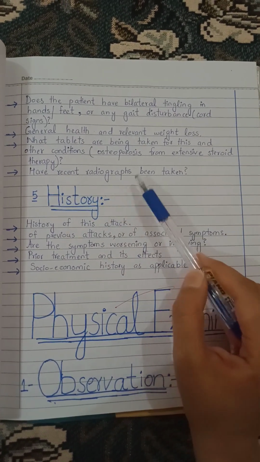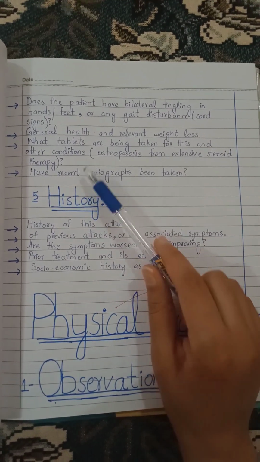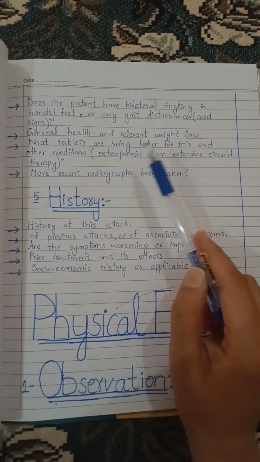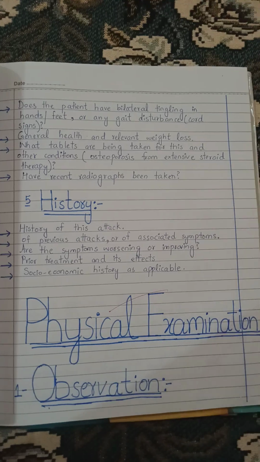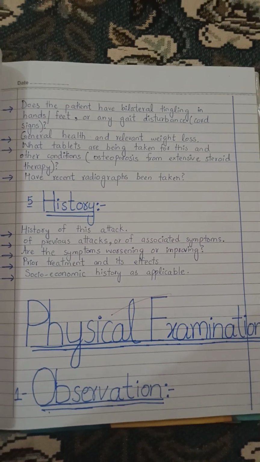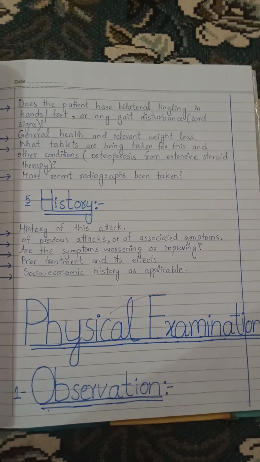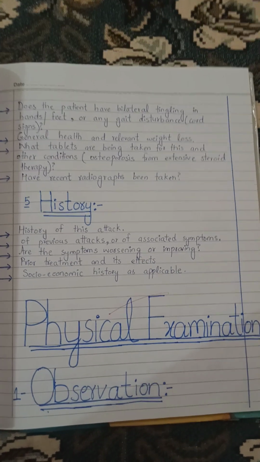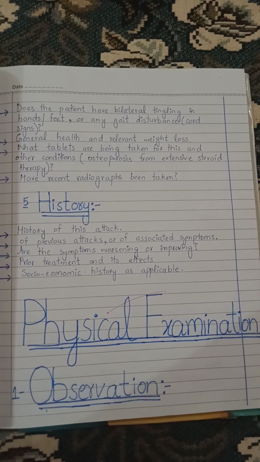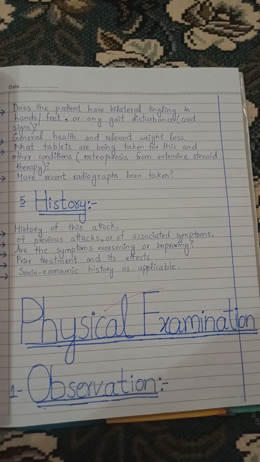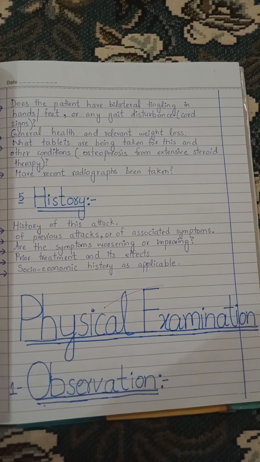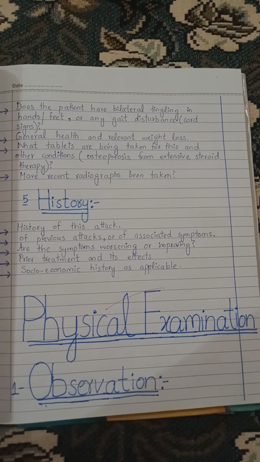In the special questions, the last question that we ask the patient is, have recent radiographs been taken, and what tablets are being taken for this and other conditions like osteoporosis from extensive steroid therapy. As you know, steroid therapy always leads to osteoporosis, so the patient should have taken medicines for osteoporosis like calcium and vitamin D to reduce the side effects of the steroid therapy.